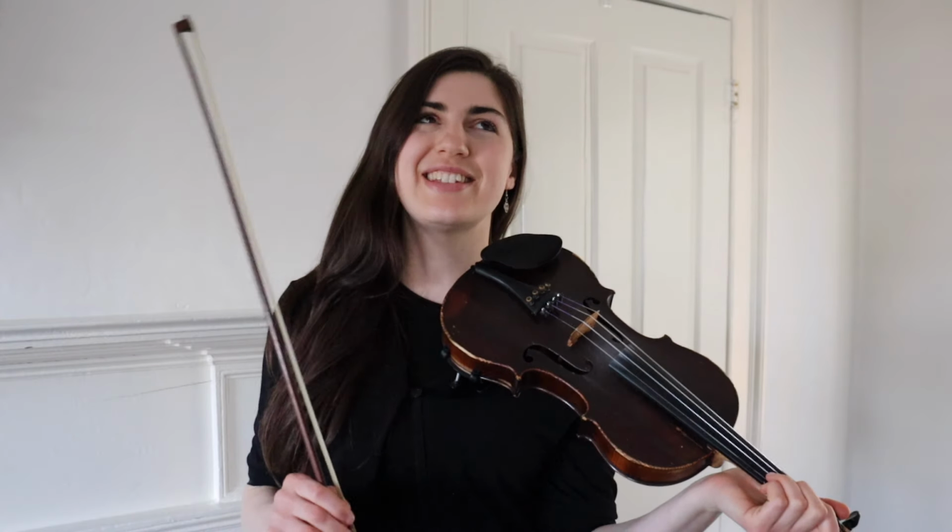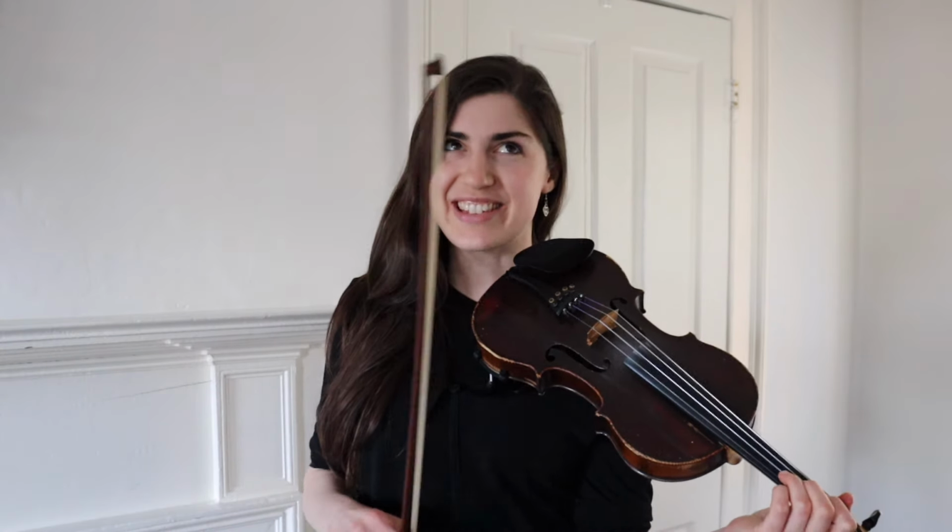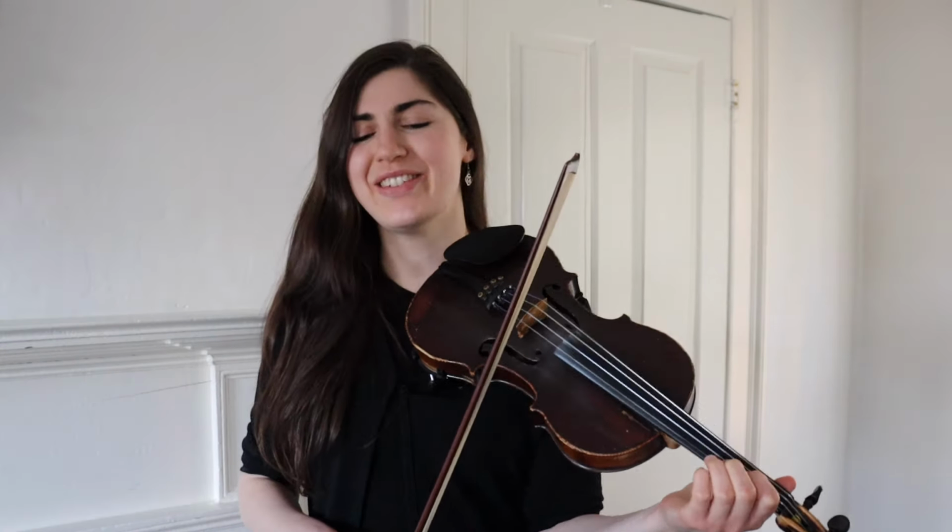In the B part, we stay in E major, so we're still playing a whole step above what we might have learned as the basic tune. We're also going to add in a couple little melodic variations just for fun, so here's how it'll sound. 1, 2, 3, 4.